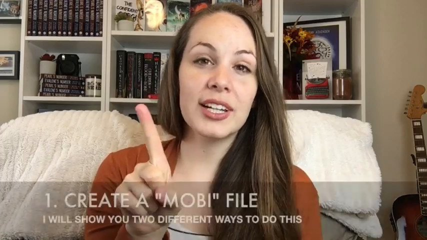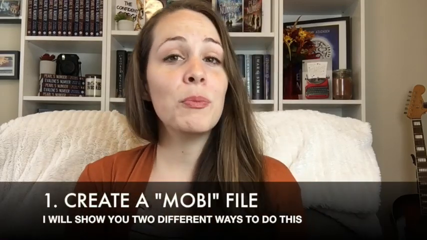So there are a lot of steps that go into this and it might feel a little bit complicated, but honestly it's not that hard. There's about 4 steps which I will just cover really quickly and then I will walk you through each step. The first step is to create a MOBI file. That's M-O-B-I file, not movi or anything like that, which is what I thought it was. And that's just a certain type of file that will help you send it to Kindle directly.